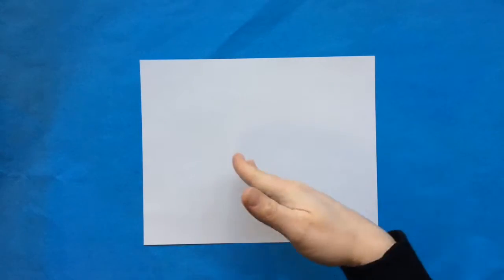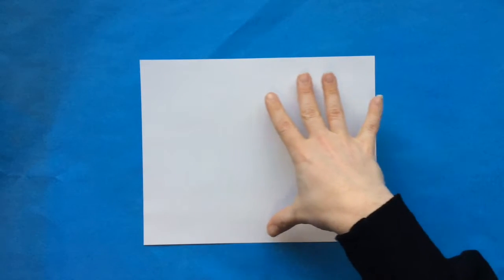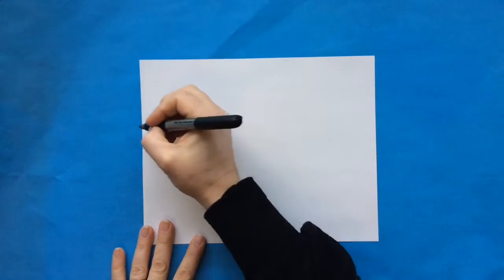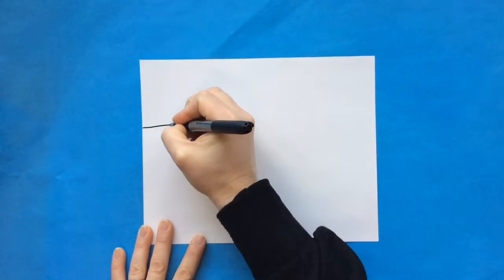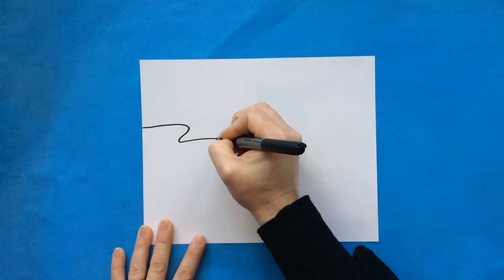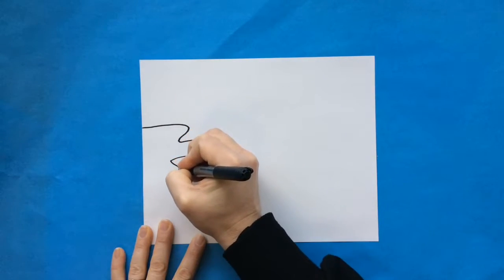We're going to make a canyon. So we're going to have two plains and a valley in between. To start out with, we want to place our paper so that it's horizontally in front of us. That means side to side. And then we're going to draw two kind of organic or free-form shapes coming off from the edge.